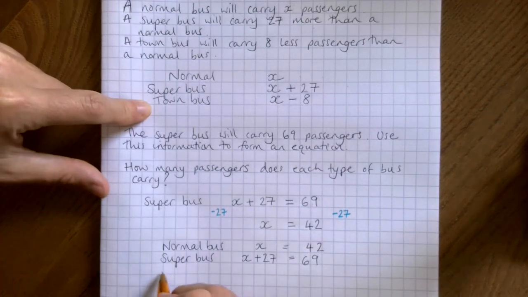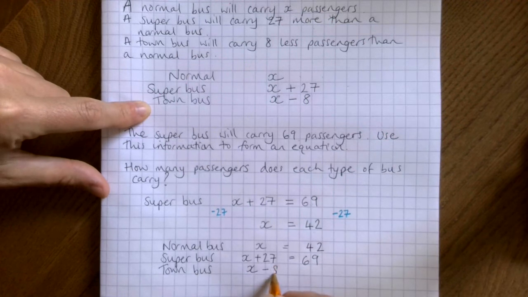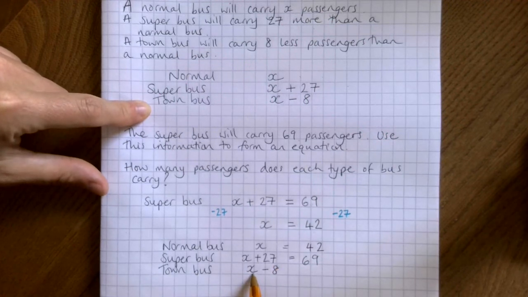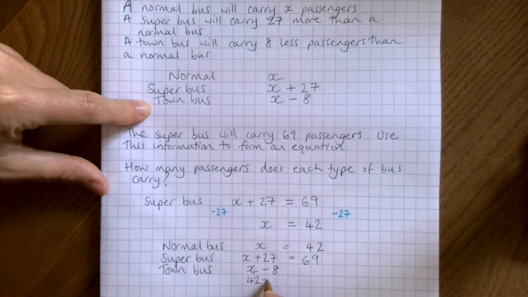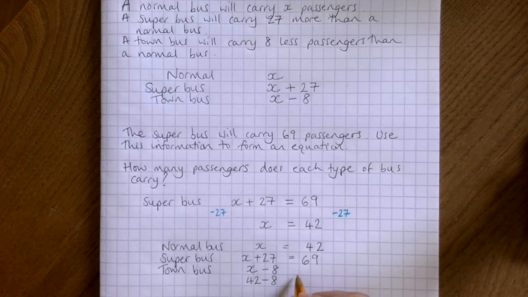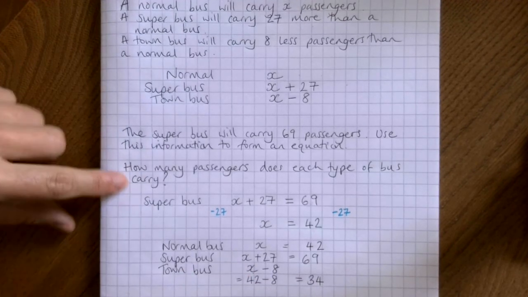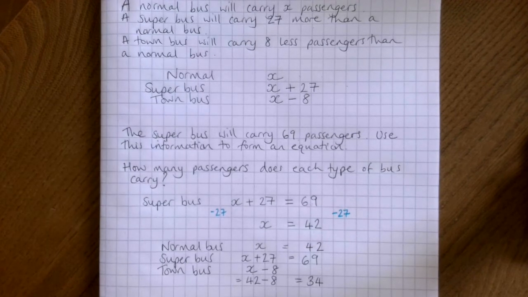And then a town bus carries x minus 8. Now x is 42, and 42 take away 8 is 34, isn't it? So a town bus carries 34 people. So there we go. I've got how many passengers does each type of bus carry? The normal bus carries 42, the super bus carries 69, and the town bus carries 34.